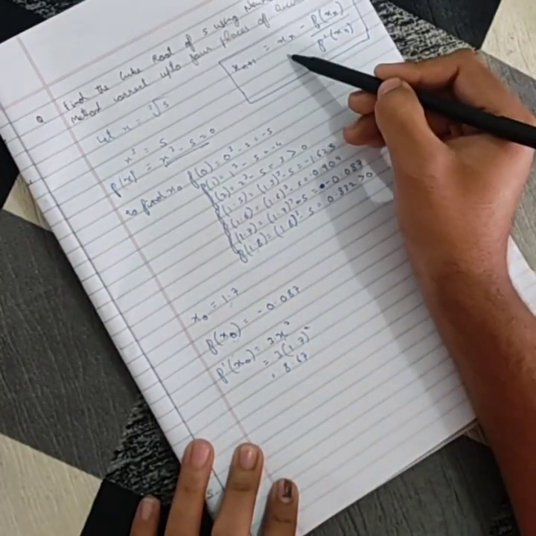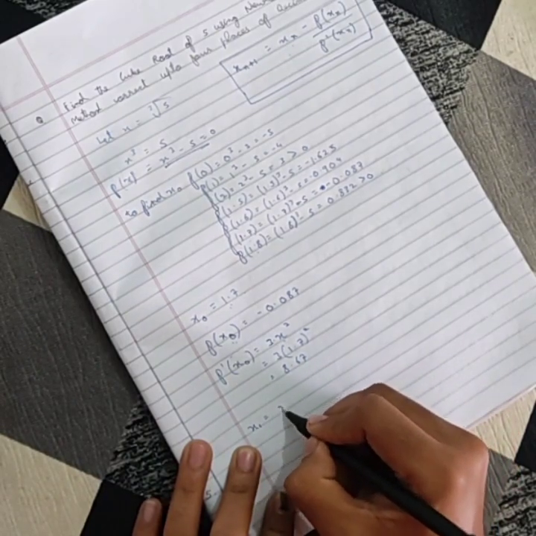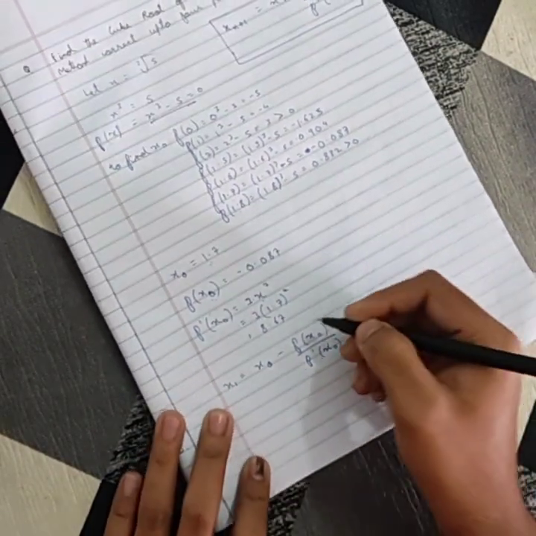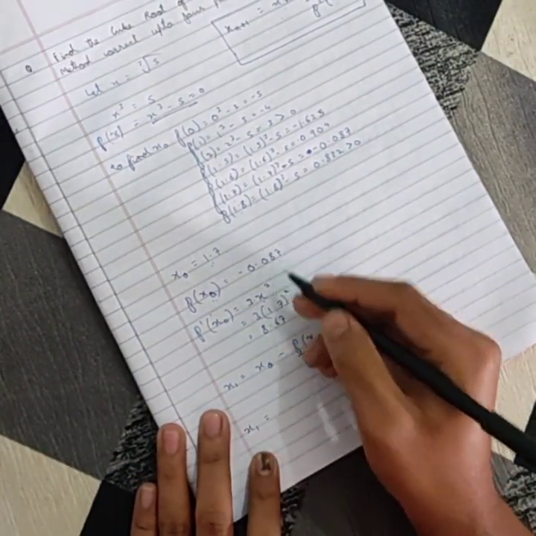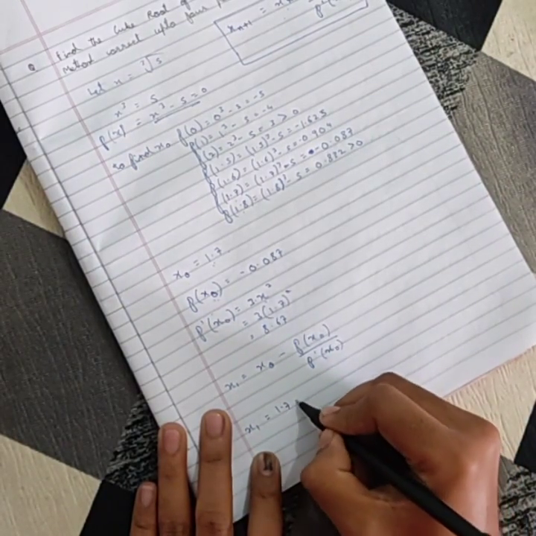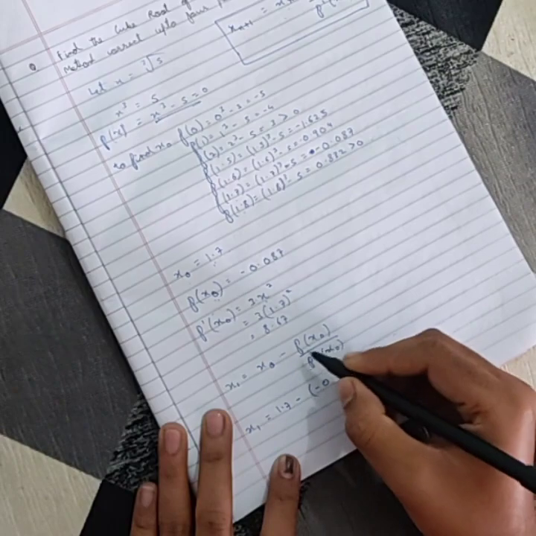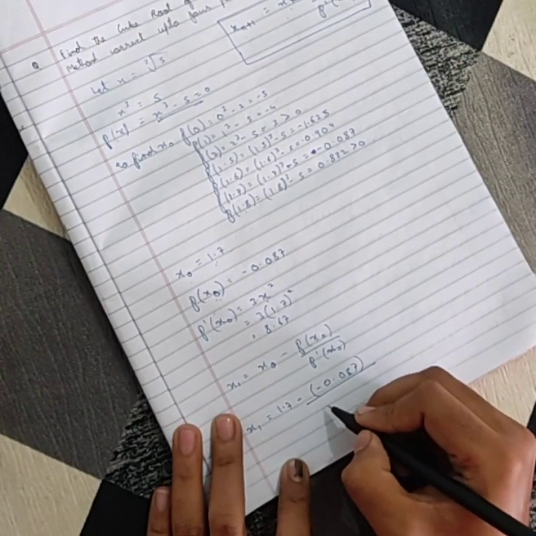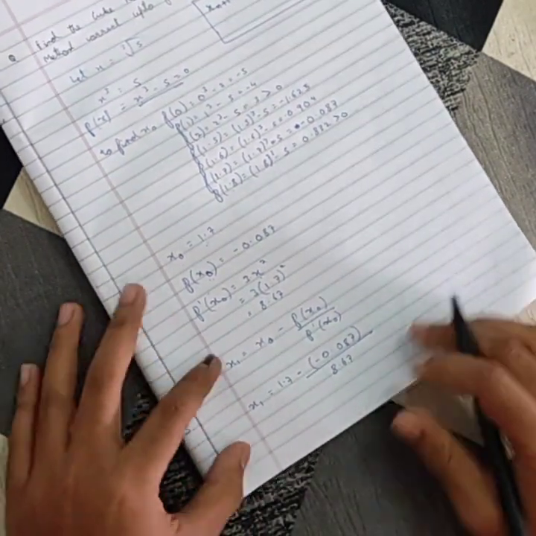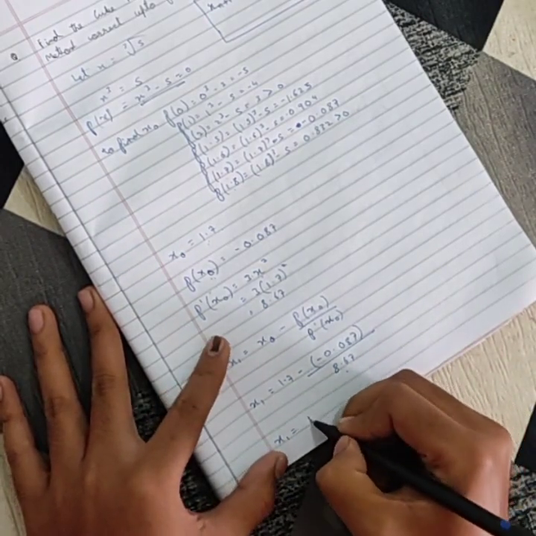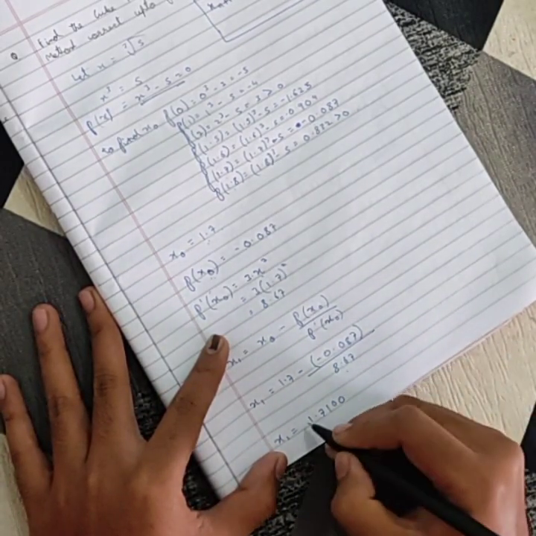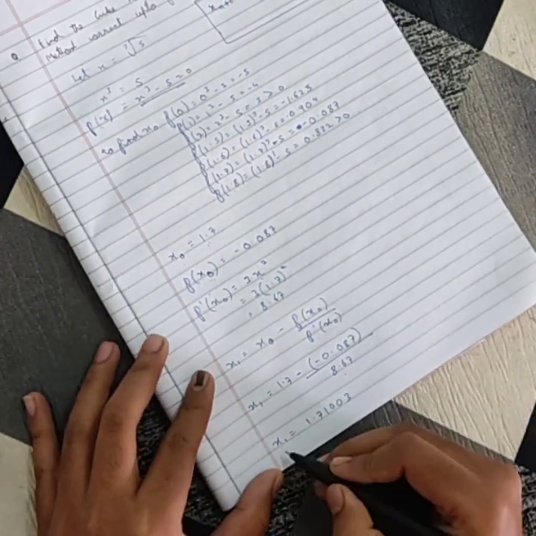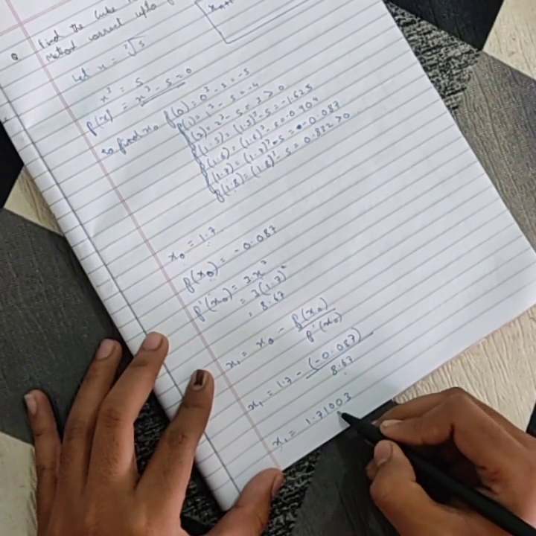Now for x1, from this formula, we can find x1, which is x1 equal to x0 minus f of x0 upon f dash of x0. So putting the values, we have x0, 1.7, minus of minus 0.087, which is f of x0, upon f dash of x0, which is 8.67. So from solving, we get x1 equal to 1.71003.